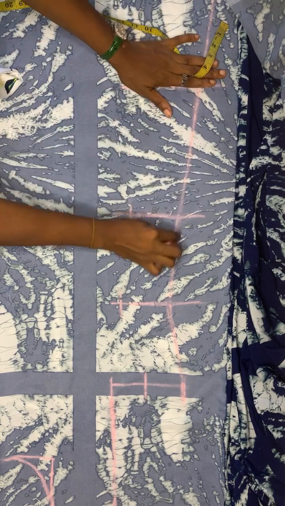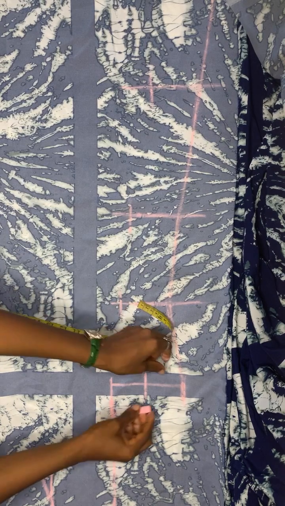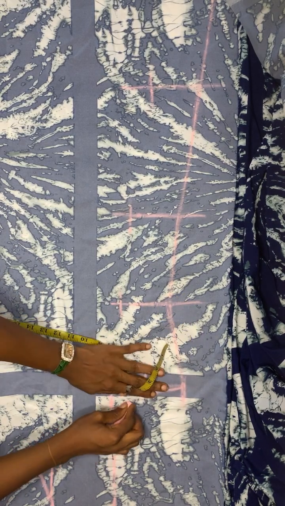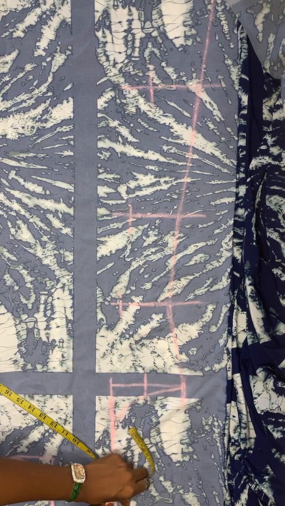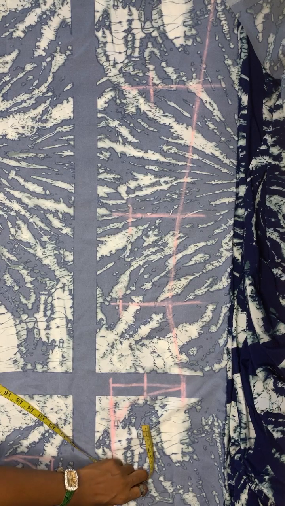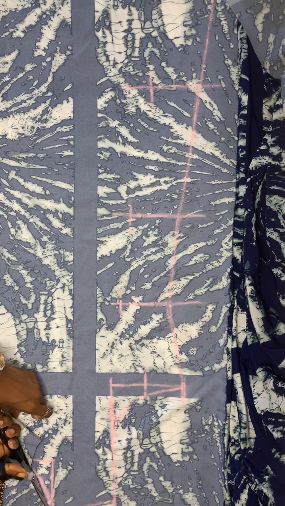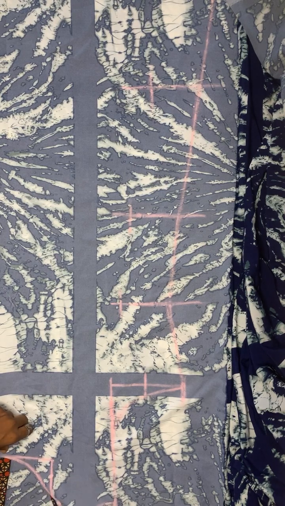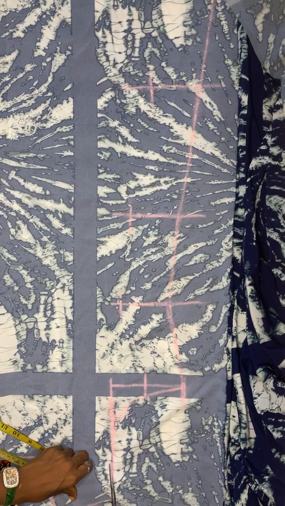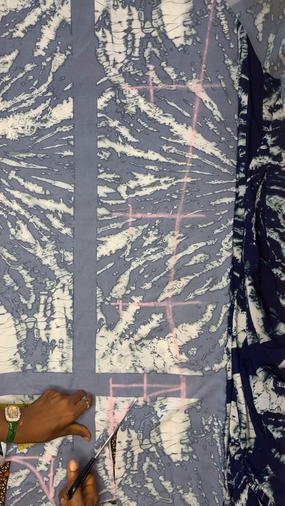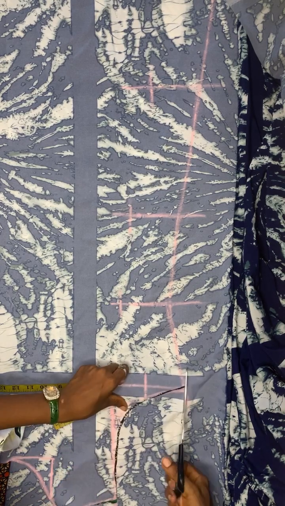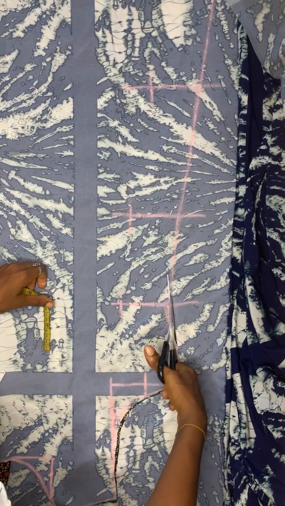So if you want it to be fitted on your body, you can use 2 inches. Then if you're sewing, you can just sew with 1.5 or something. So we are done with drafting out the front part. I'm sorry you cannot see it very well. The table was not accommodating, but I hope to do better next time.